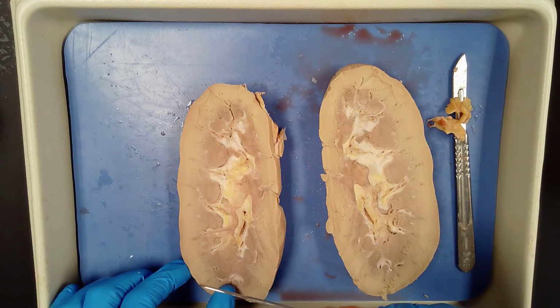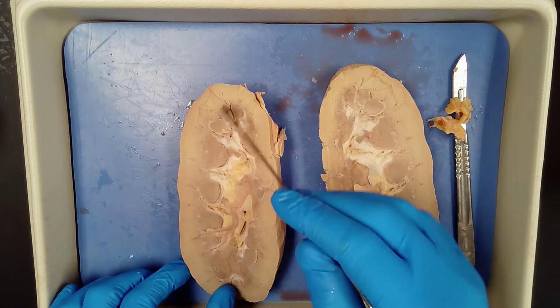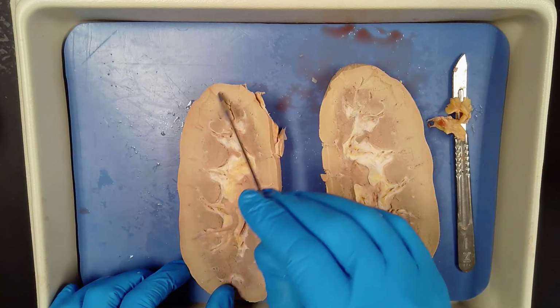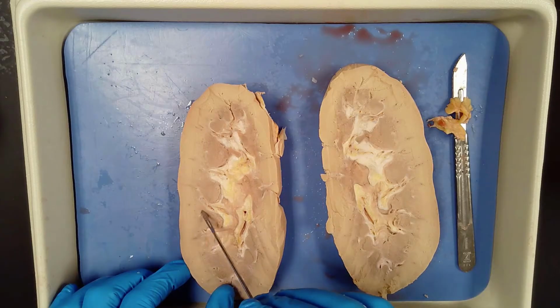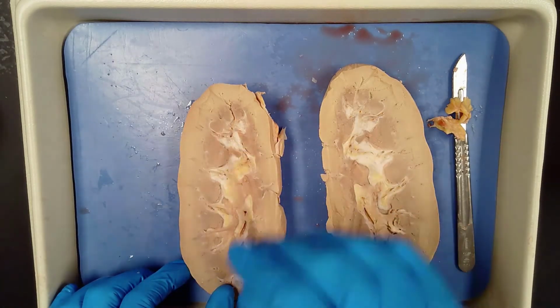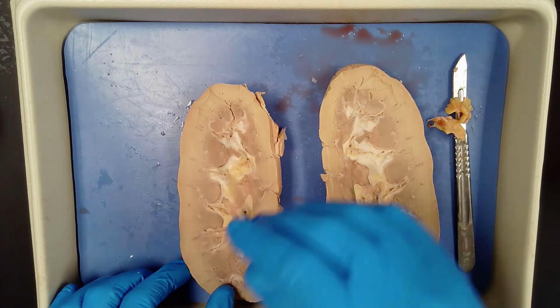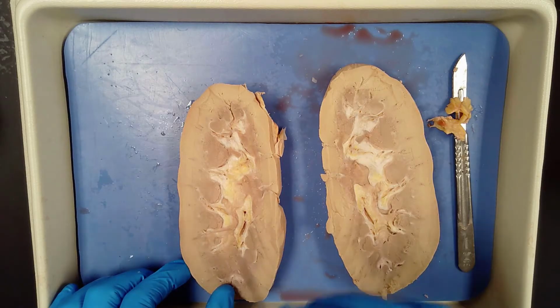So the renal medulla is this middle portion here. Sorry, let's go back to that renal cortex. That is, again, this area here. So from about here to about here, that's my renal cortex. Here's my medulla here in the middle. And it's the middle portion of the kidney where you can find the renal pyramids.